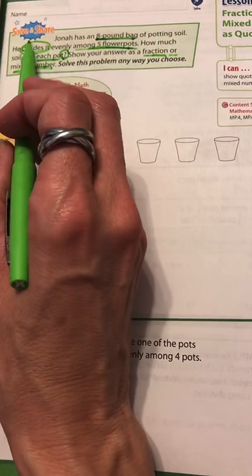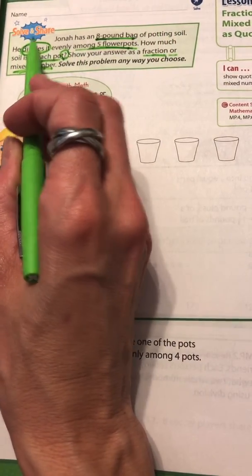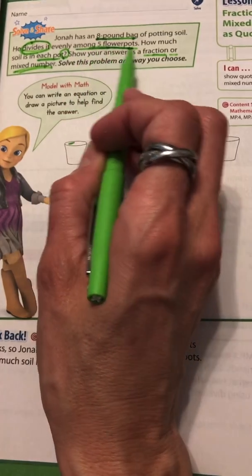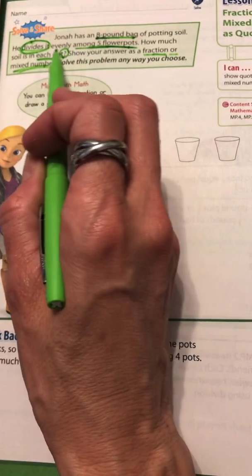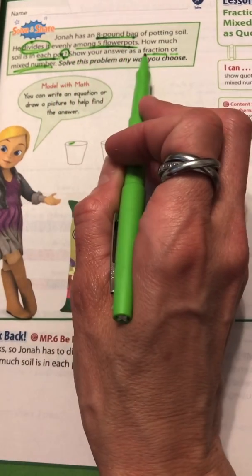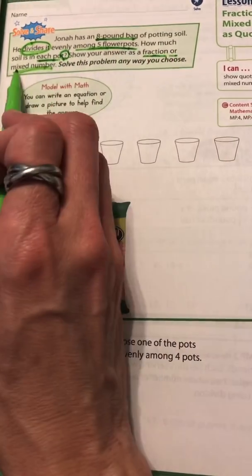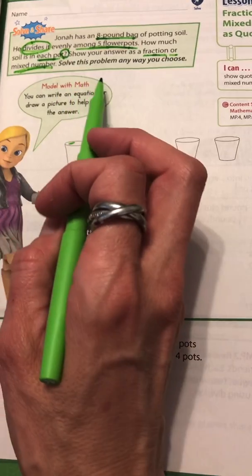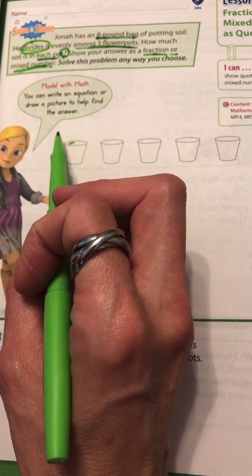So first on page 533, look at the problem. It says Jonah has an 8-pound bag of potting soil. He divides it among 5 flower pots. How much soil is in each pot? That's our question. We need to show our answer as a fraction or a mixed number.